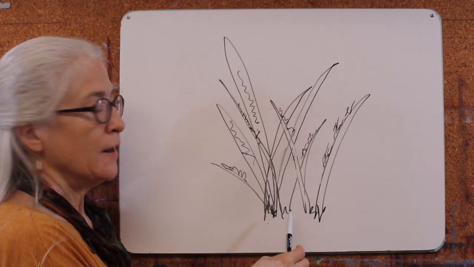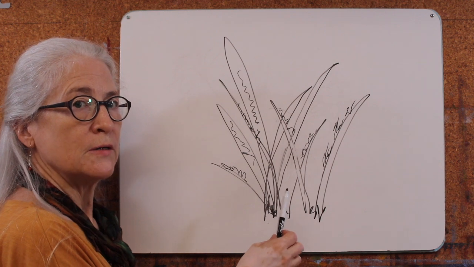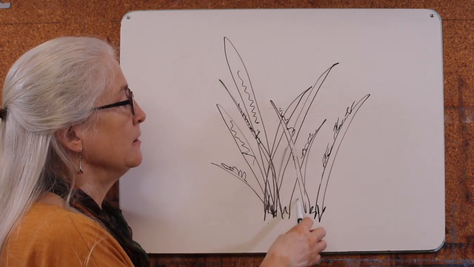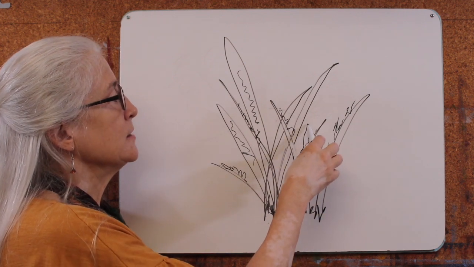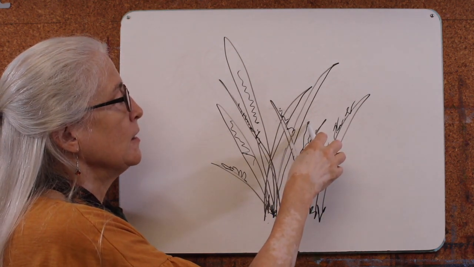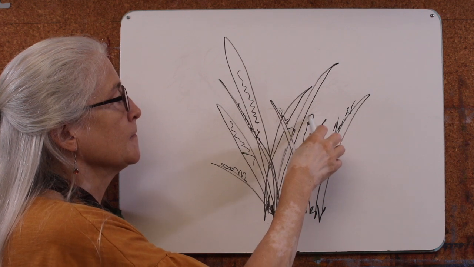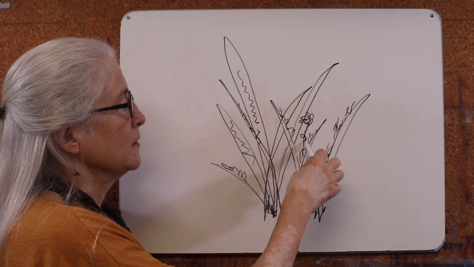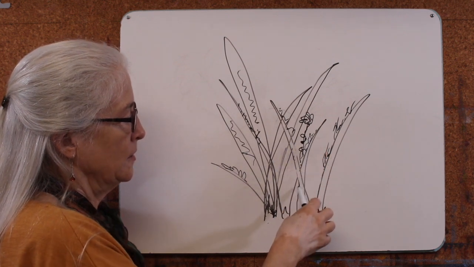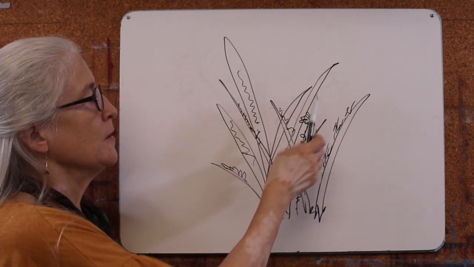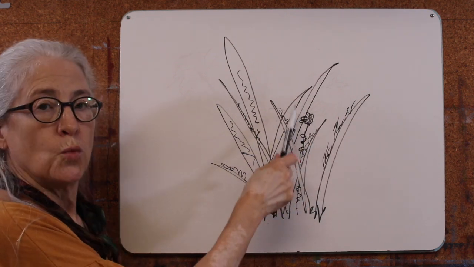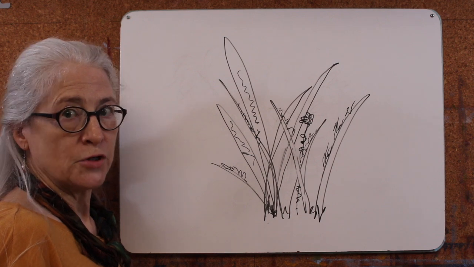And then if we wanted a much harder center of interest, what we would do is we would add like a different plant that maybe just has a very simple shape, so that when you look at this one little spot draws your eye to it.